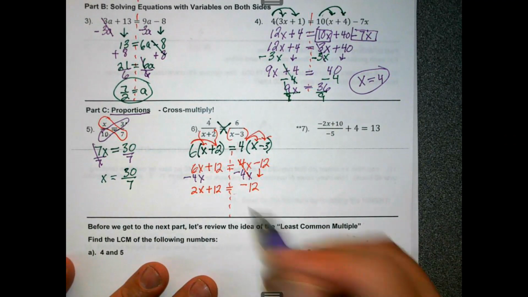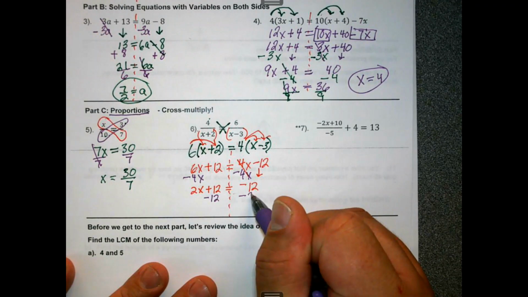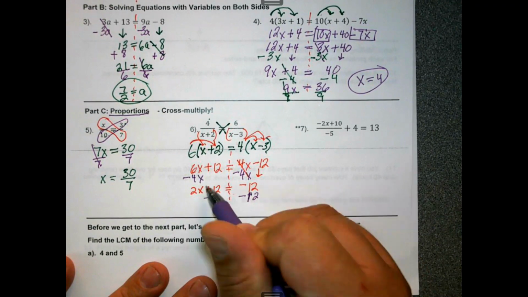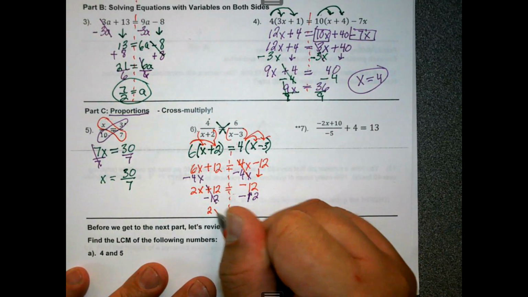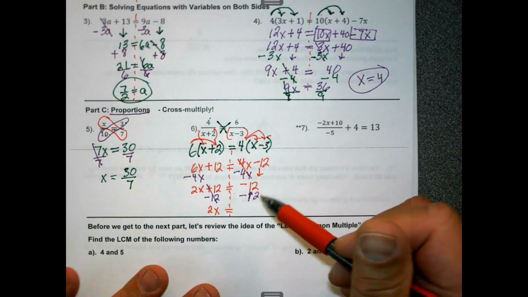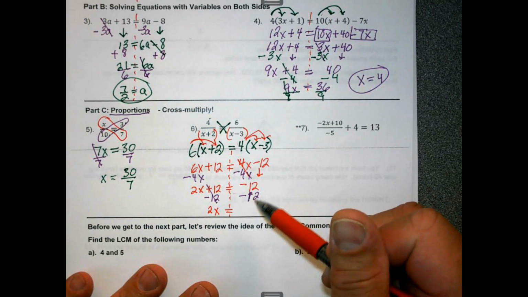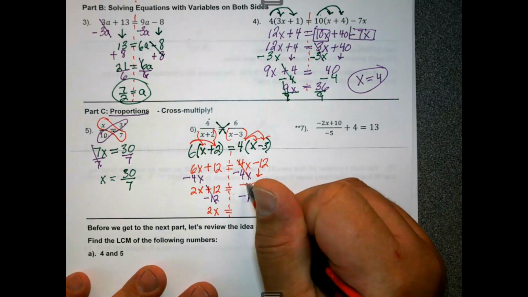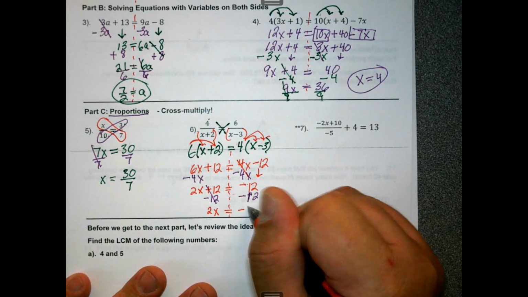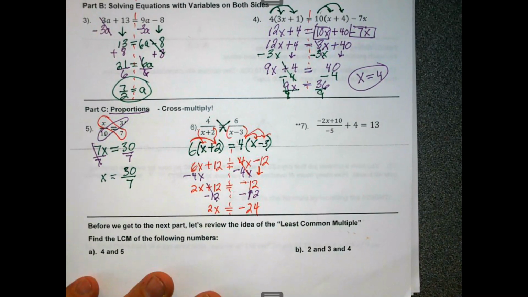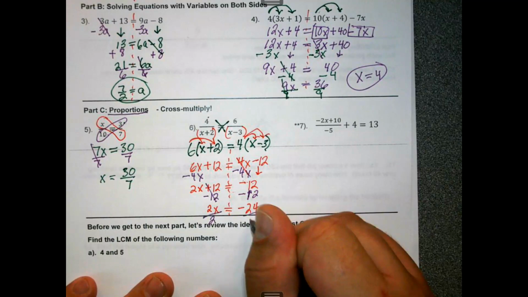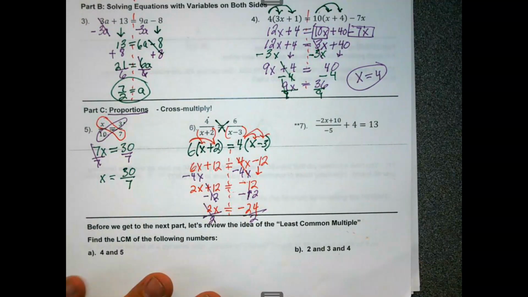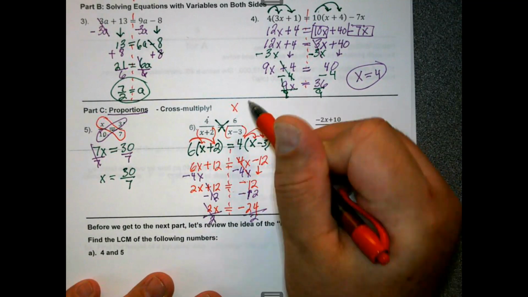Going to subtract 12 from both sides. These cancel to 0. Negative 24. Good. Yeah, again, a common mistake here would be to put 0 here. Minus 12 minus 12 is minus 24. And then divide both sides by the coefficient 2, right? So my x is negative 12. Good.